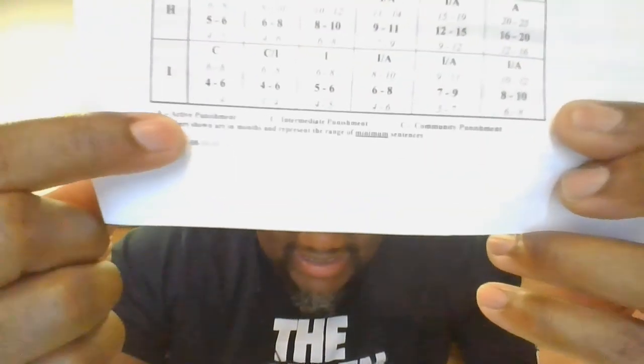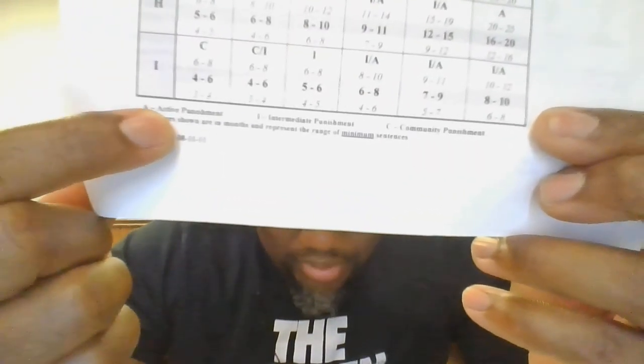Anger management classes, drug classes, all that stuff is in the intermediate box. Or a split sentence or a dip, where you have to go in for a little bit and come out and still be on probation. Then you have the big A. This is active punishment. That's what we call active incarceration.